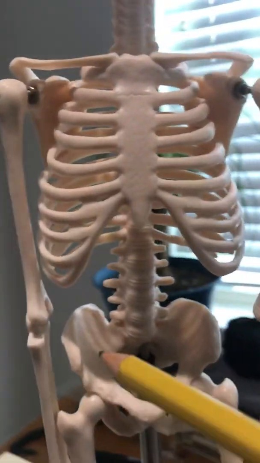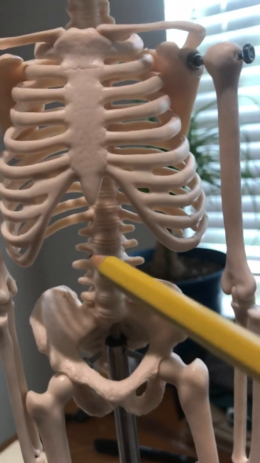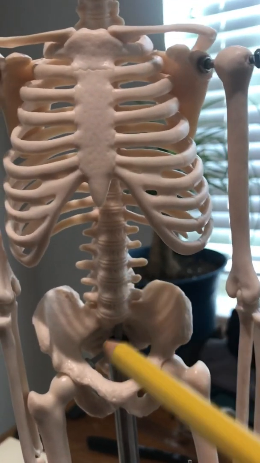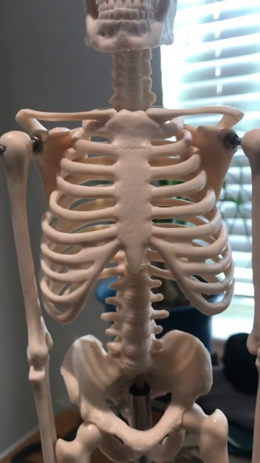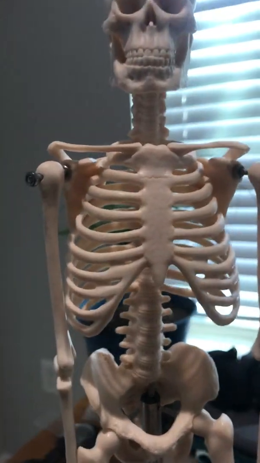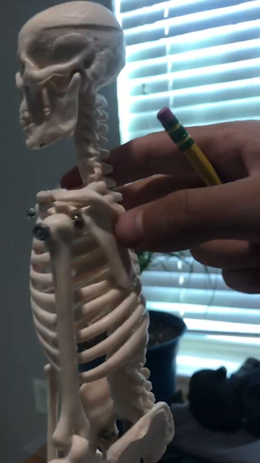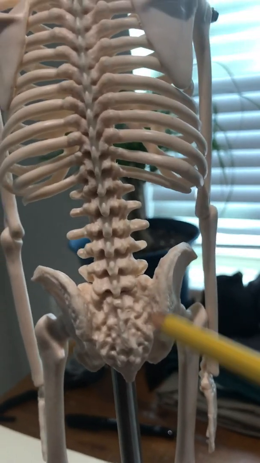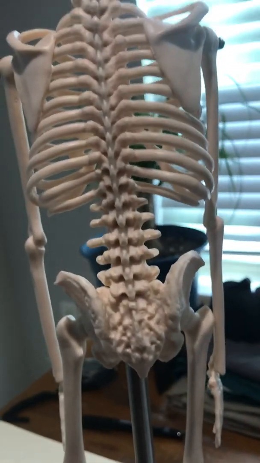Your rectus abdominis, they're what you would have if you have a six-pack that shows, but they're right in the middle, with the external obliques on the outside of it. Your sacrum and your coccyx, both of those are fused vertebrae. And you have 5 in your sacrum and 4 in your coccyx.